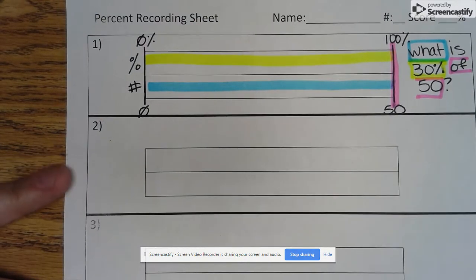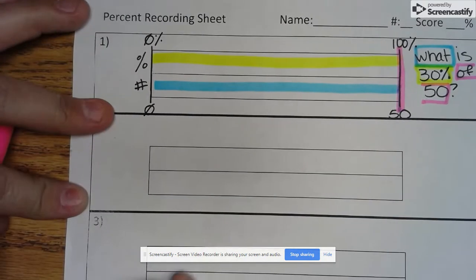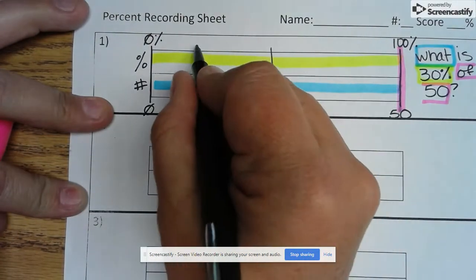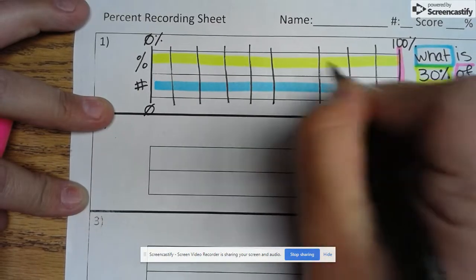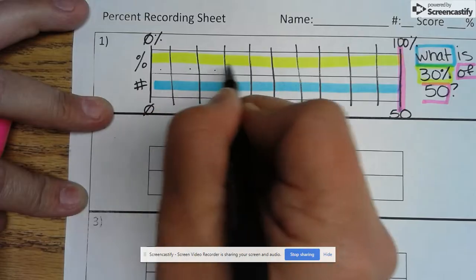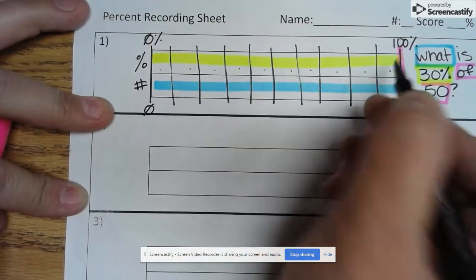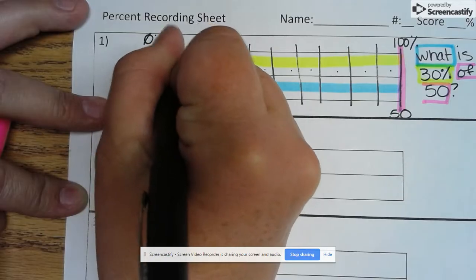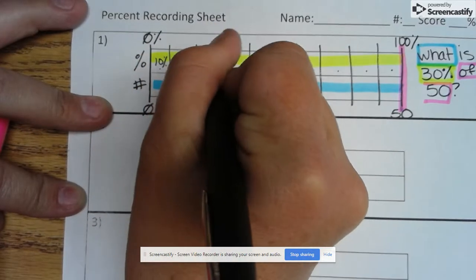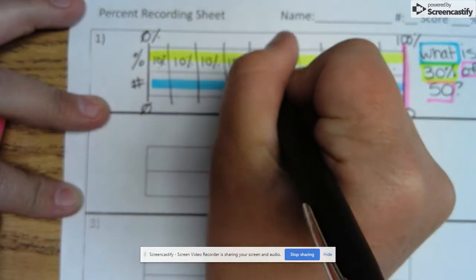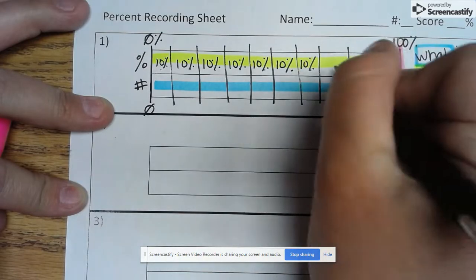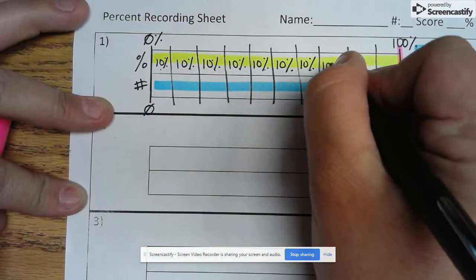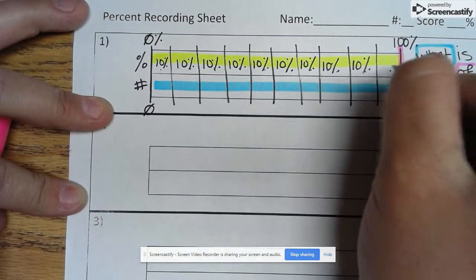So like I told you before, we use our benchmark number of 10% to figure this out. So to find 10%, I can cut the bar into 10 pieces. So if I count 1, 2, 3, 4, 5, 6, 7, 8, 9, 10. So each of these is worth 10%. And if I have 10 times 10%, that equals 100%. Make sure you listen to that again. If I have 10 groups of 10%, then altogether it equals 100%.